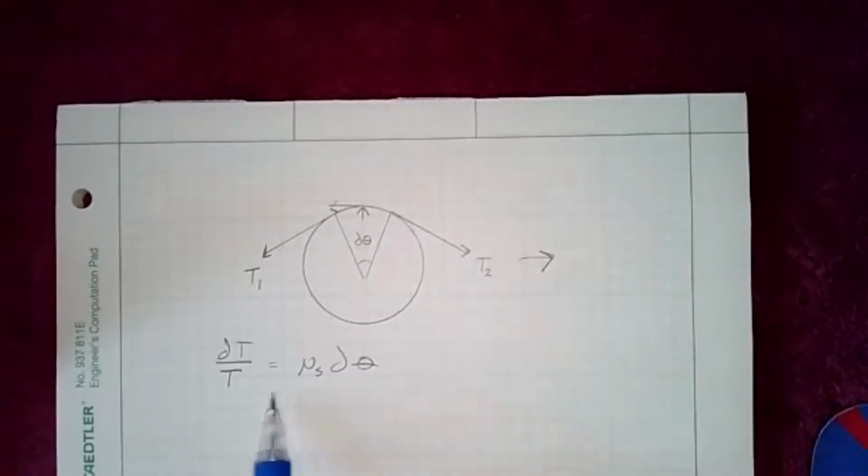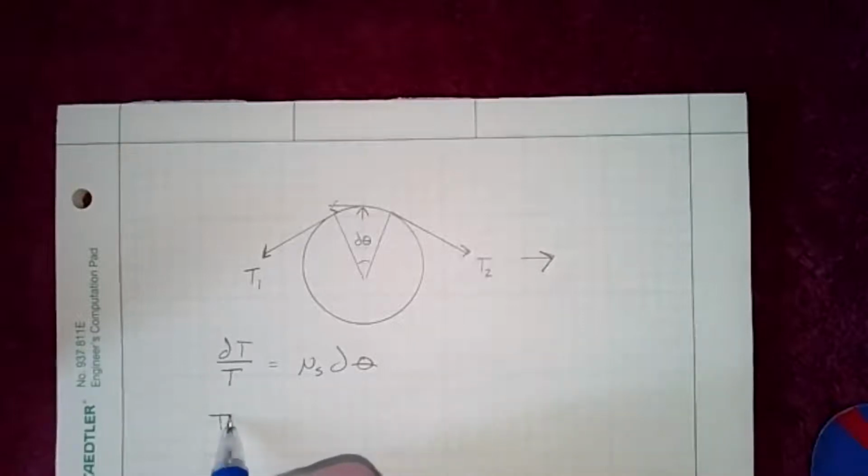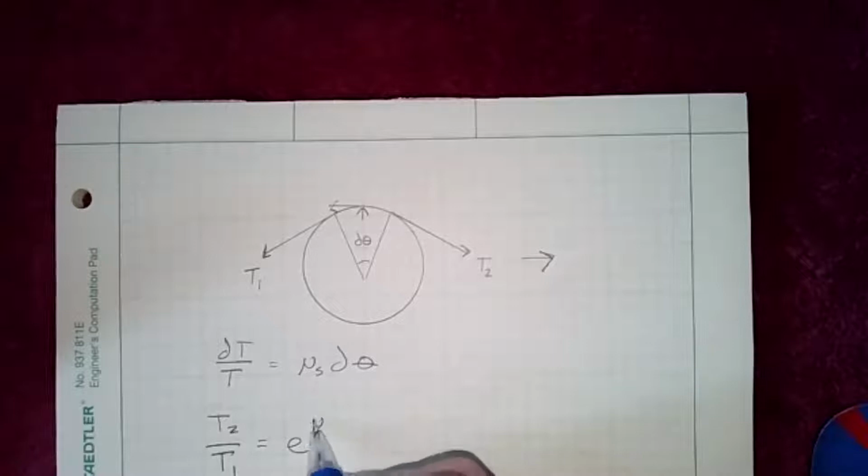But the simple derivation is that if you take the log of both sides, you end up with something that looks like this. You end up with T2 over T1 equals e to the mu static or mu kinetic times beta.